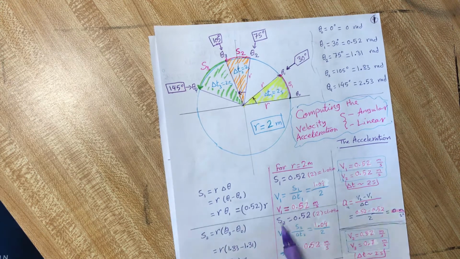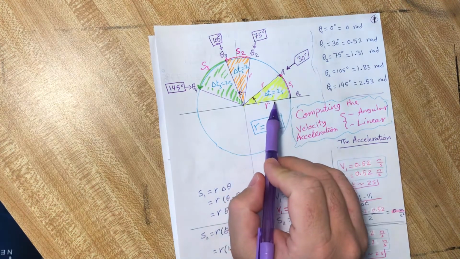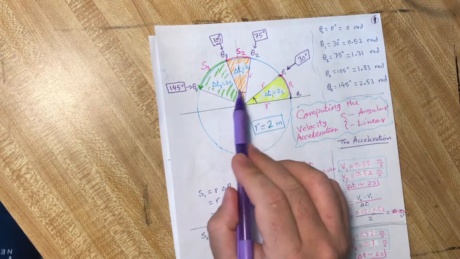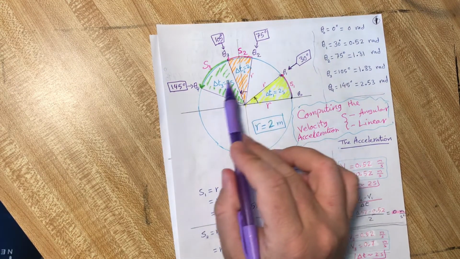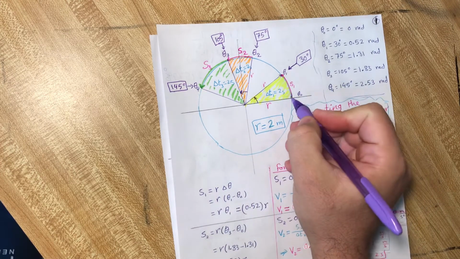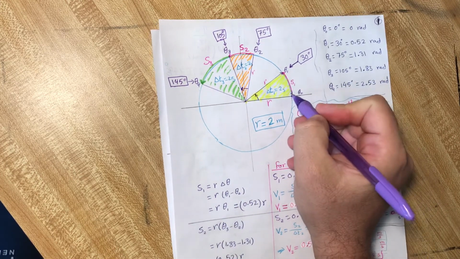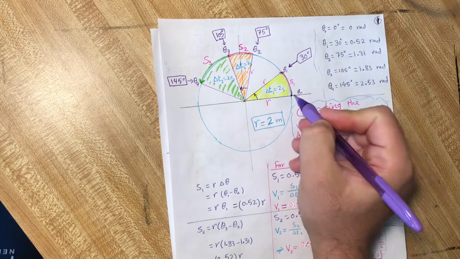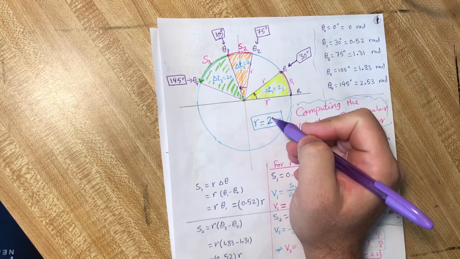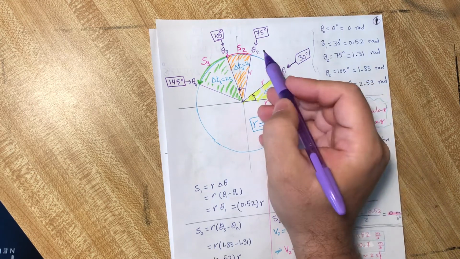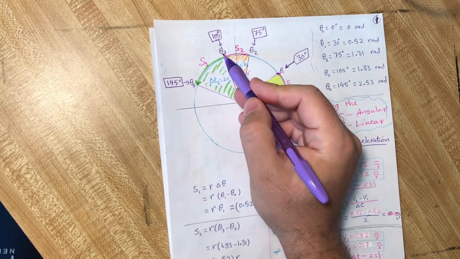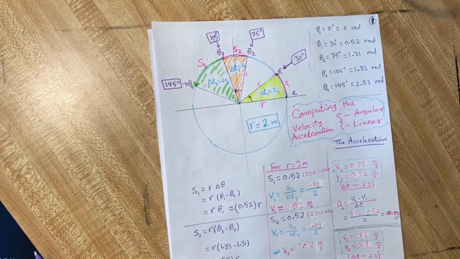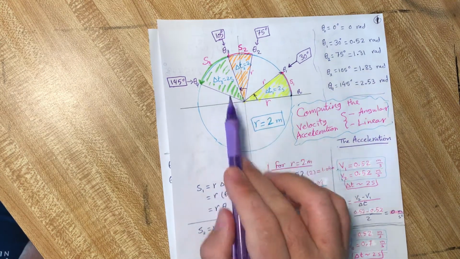Assume that we have this circle with radius 2 meters. We have 3 sections, the yellow one, the orange one, the green one. For each section we have a period of time which is 2 seconds. In the circular motion, we have S1 from theta 0 to theta 1, S2 from theta 2 to theta 3, and S3 from theta 3 to theta 4. All have the same time, 2 seconds.